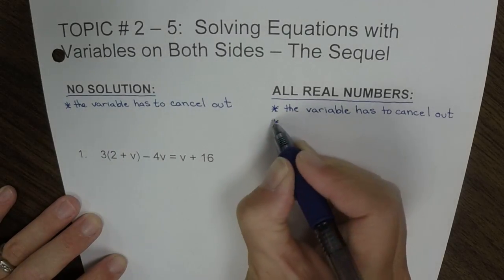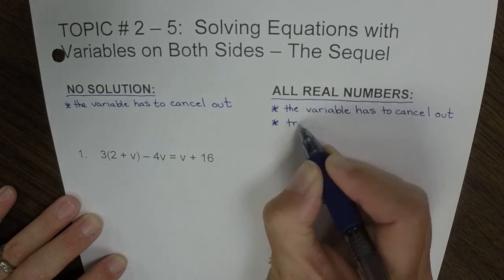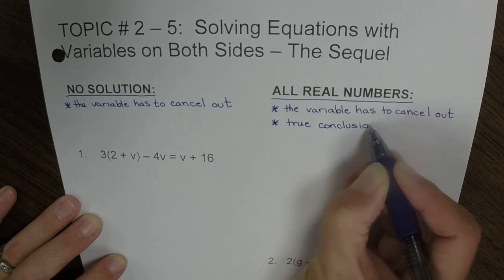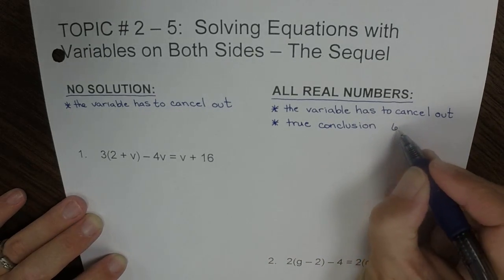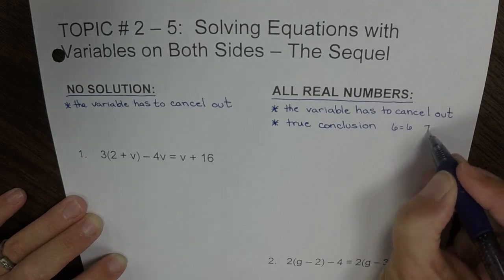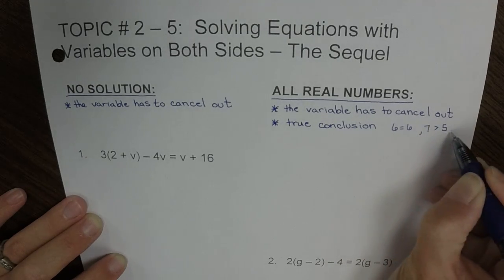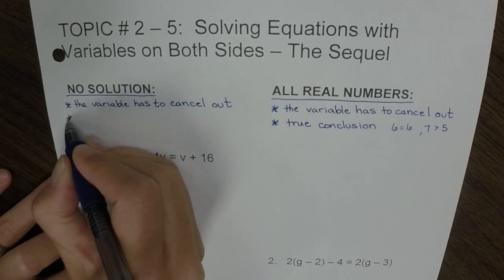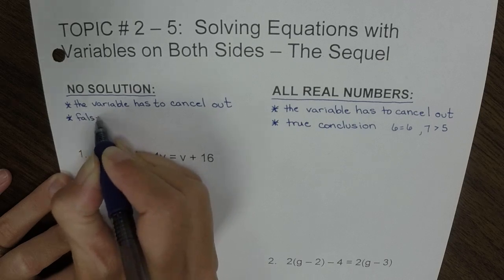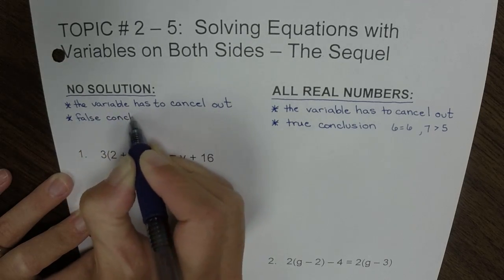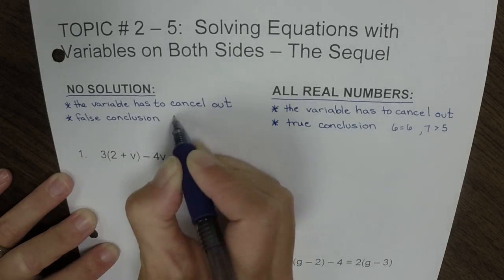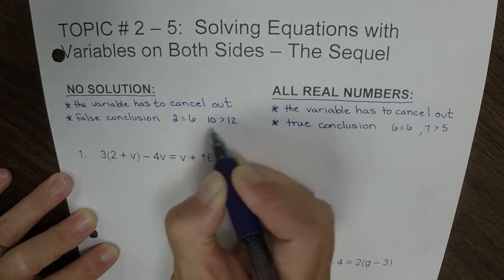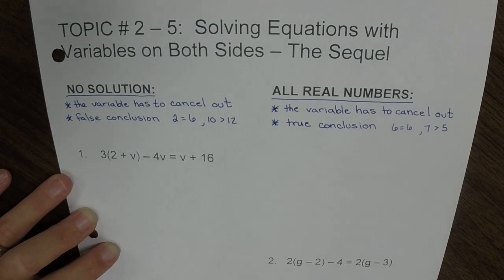Then for all real numbers, what we're looking for is a true conclusion. So at the very end, if what we have is true, like 6 equals 6 or 7 is greater than 5, then it's going to be a true conclusion, meaning it's all real numbers. For no solution, it means that we get a false conclusion. So at the very end of the statement, we're going to get 2 equals 6 or 10 is greater than 12. Those kinds of things.